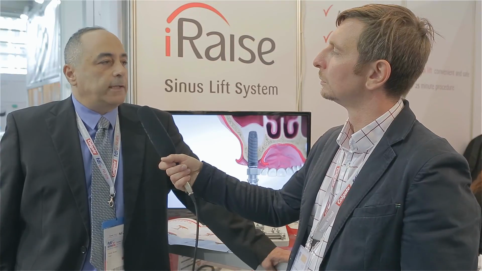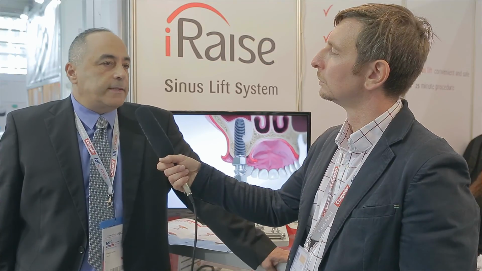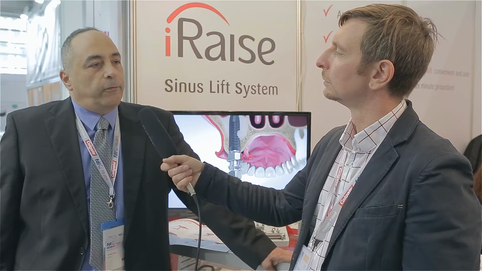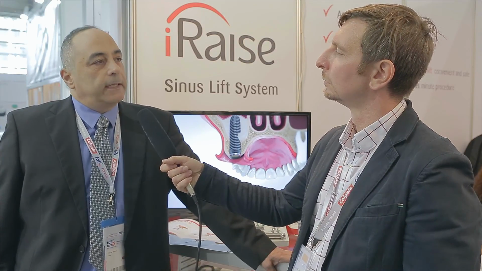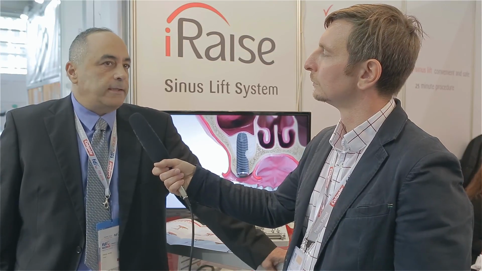We inject the bone graft gel into the sinus, and then we can simply fully insert the dental implant, and we already have a dental implant inside the bone graft in the maxillary sinus. So actually it's a very simple and very fast procedure. And the big advantage is that it's easy for the dental practitioner to perform. It doesn't have to be a specialist.